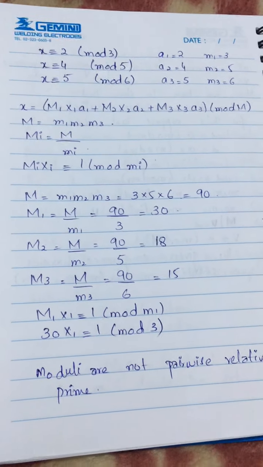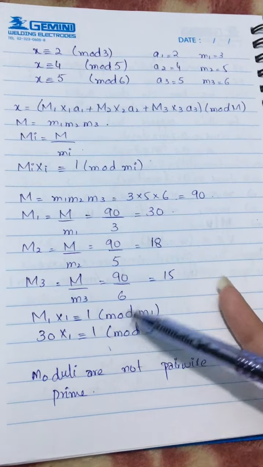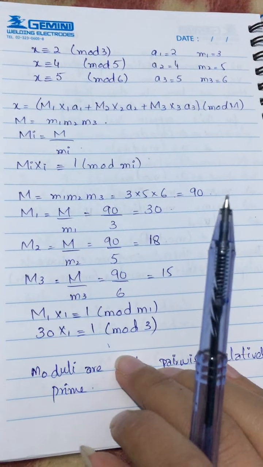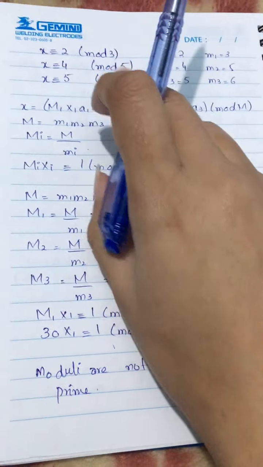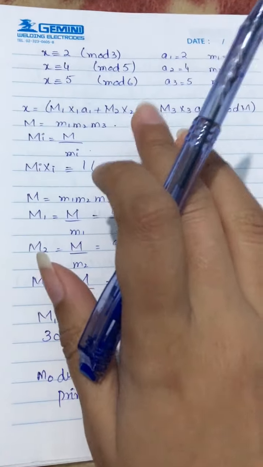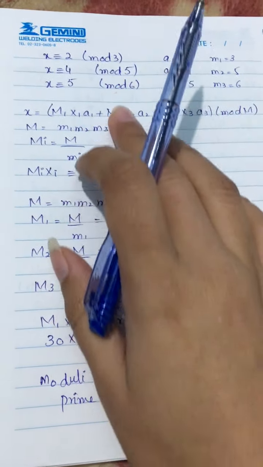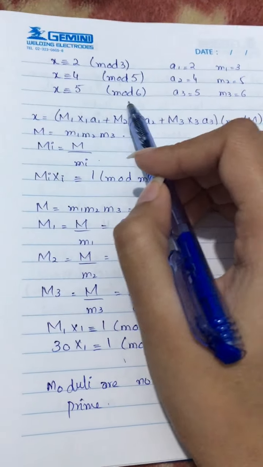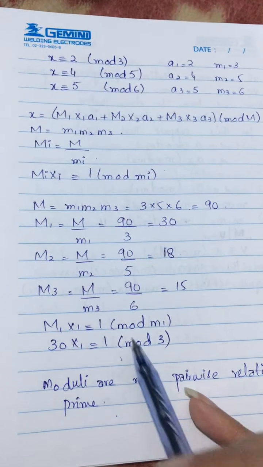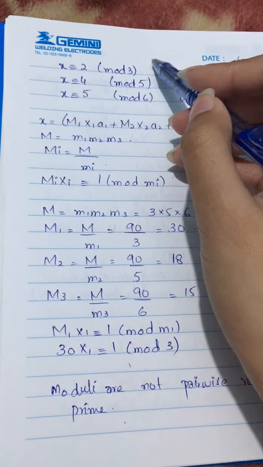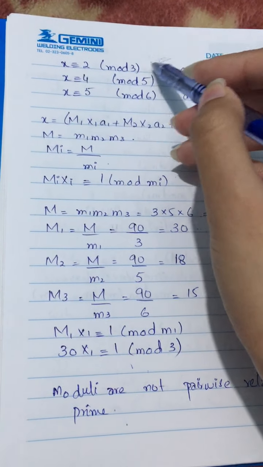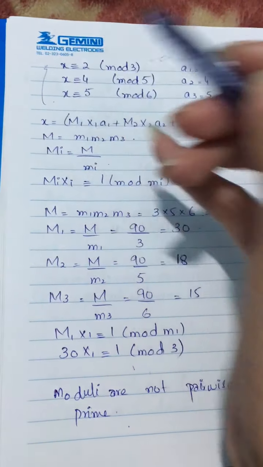With the Chinese remainder theorem, the moduli are not pairwise relatively prime, so I cannot solve this question with the Chinese remainder theorem. So how to solve this question? I can use some other method to solve the system of linear equations.